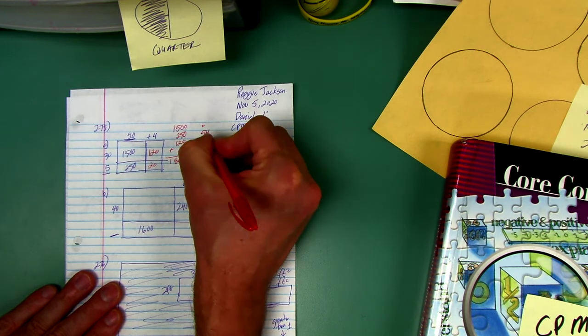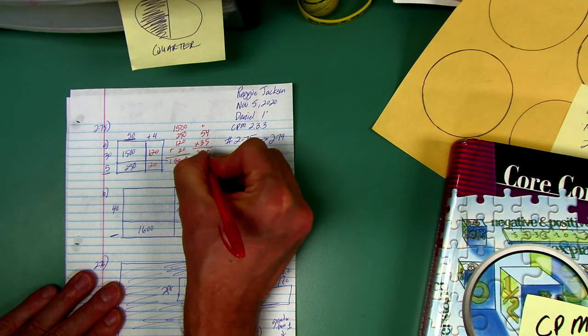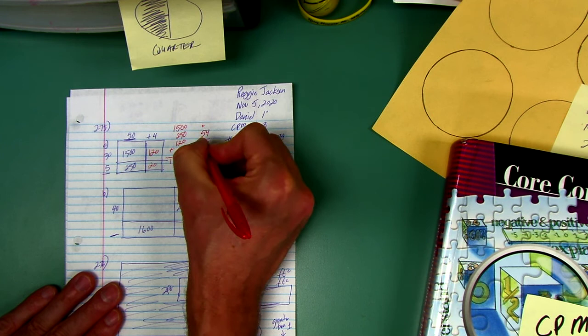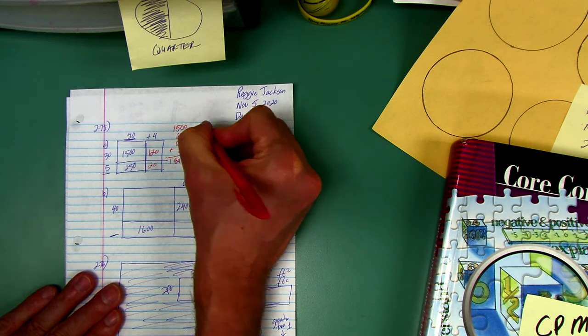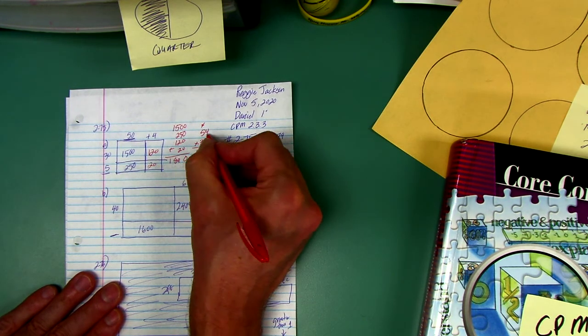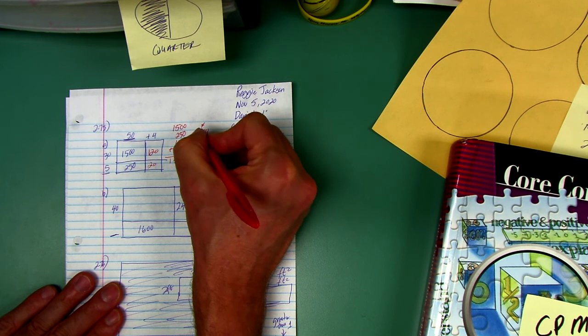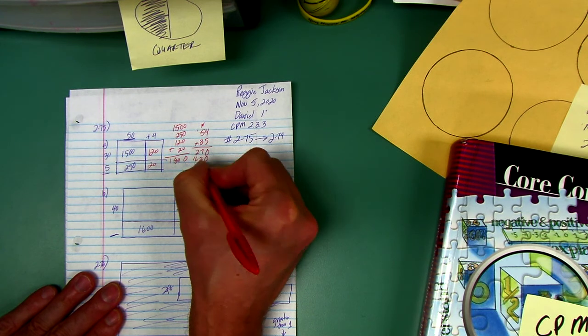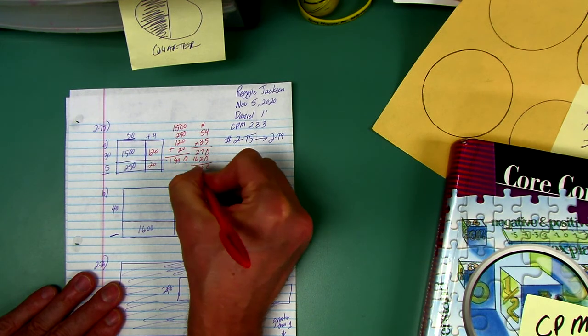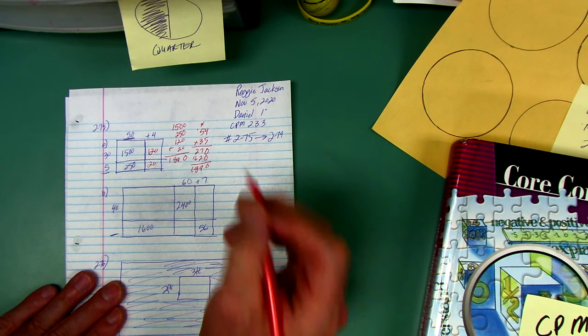20, carry the 2, 25 plus 2 is 27. I'm going to put a placeholder because that's really a 30, not a 3. Now I'm going to go 3 times 4 is 12, carry the 1, and 3 times 5 is 15, plus the 1, 16. And then when I add those, that makes me feel good that we got the same answer.